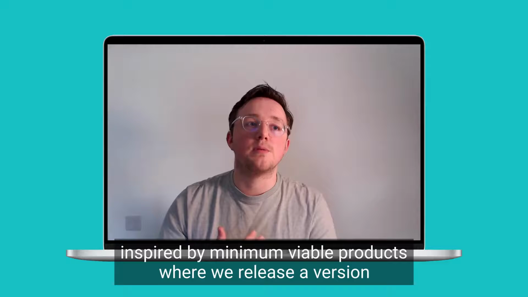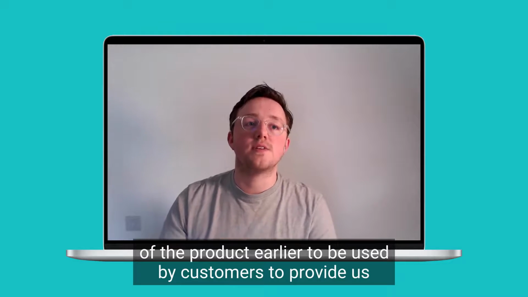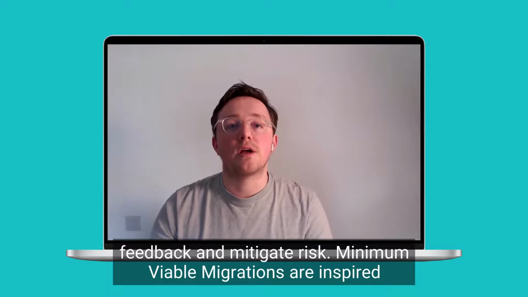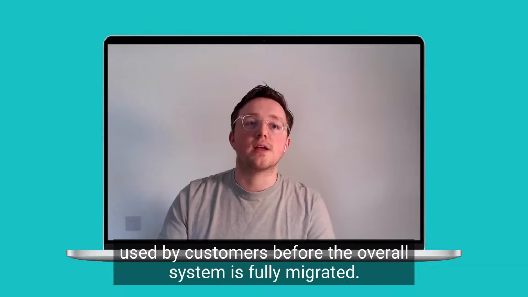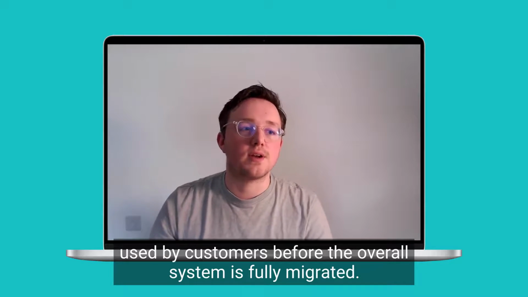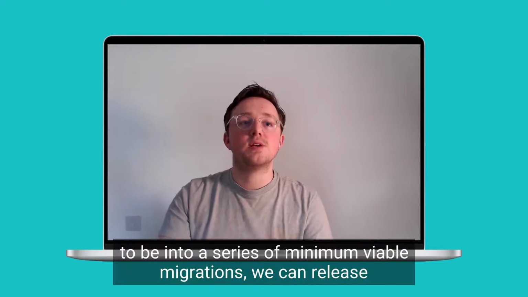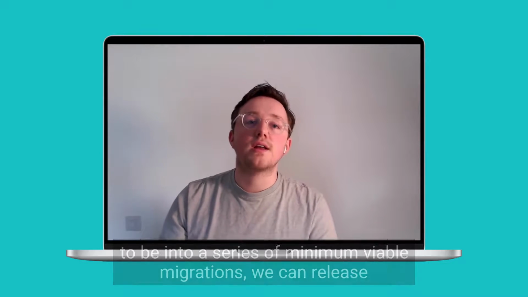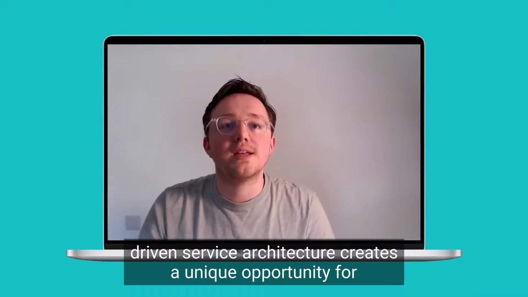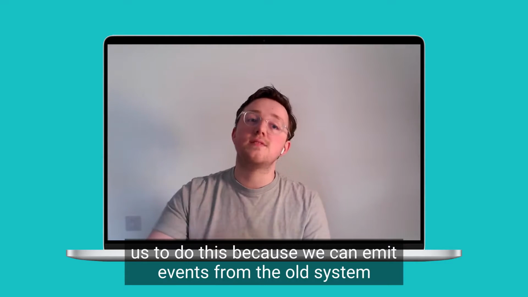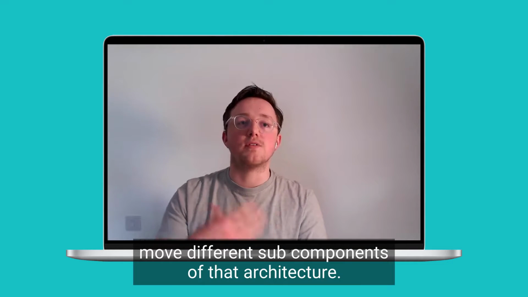Instead, we can be inspired by minimum viable products, where we release a version of a product earlier to be used by customers to provide us feedback and mitigate risk. Minimum viable migrations are inspired by the same concept. It's a subsystem that can be migrated and be used by customers before the overall system is fully migrated. If we break down a migration from a system as is to a system to be into a series of minimum viable migrations, we can release regularly while also mitigating risk. Now, typically, an event-driven serverless architecture creates a unique opportunity for us to do this because we can emit events from the old system into the new system and vice versa, allowing us to progressively move different subcomponents of that architecture.